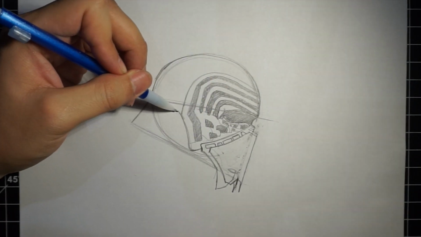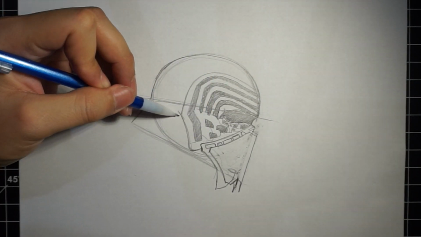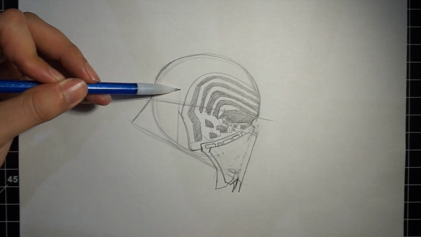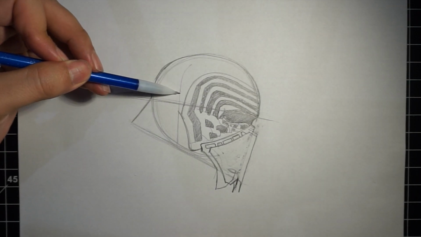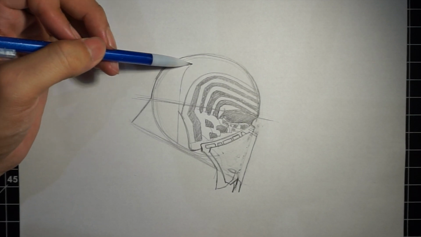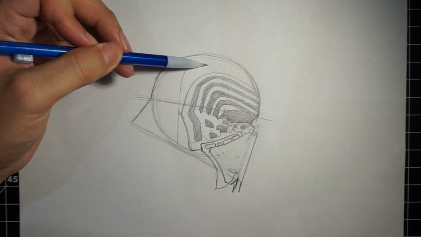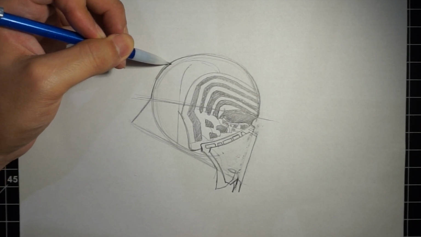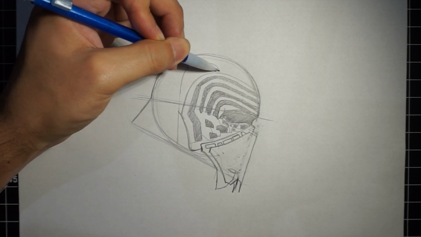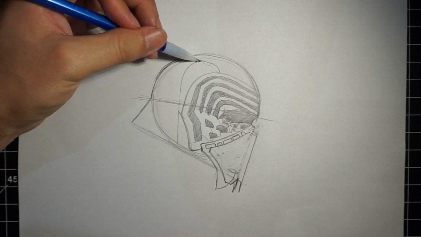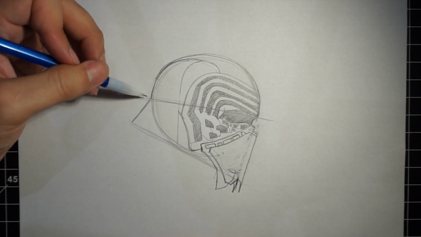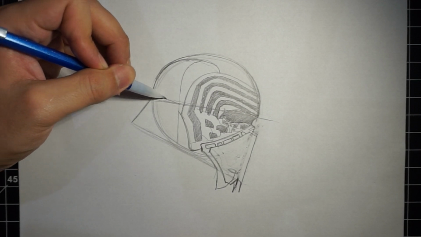Okay, now we're going to work on the back of his helmet. So we're going to draw a line going straight up like this. And then we're going to curve it like that. And then we're going to draw another line right here. Another curved shape. Then we're going to meet it there. And then another curved line here.